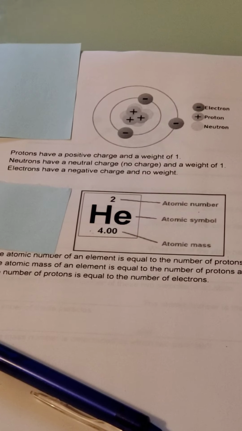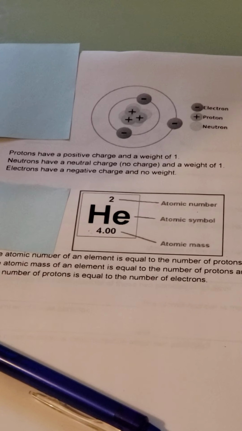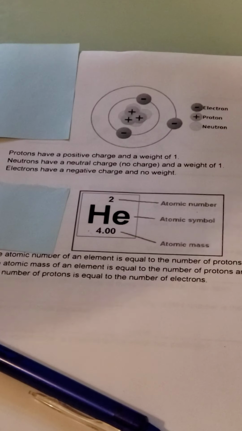Starting on page 1 of the lab worksheets, it just talks about the subatomic particles that make up an atom. So you've got 3 options: protons, neutrons, and electrons. Protons have a positive charge, neutrons have no charge. Both of those 2 subatomic particles weigh 1 atomic mass unit, and so both of those contribute to the atomic mass that an atom is going to have, and they can again be found in the nucleus. The electrons have a negative charge. They can be found in orbitals outside of the nucleus.